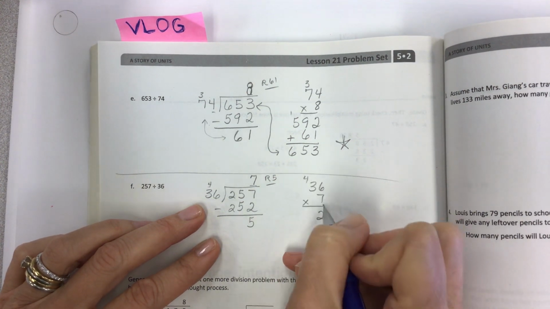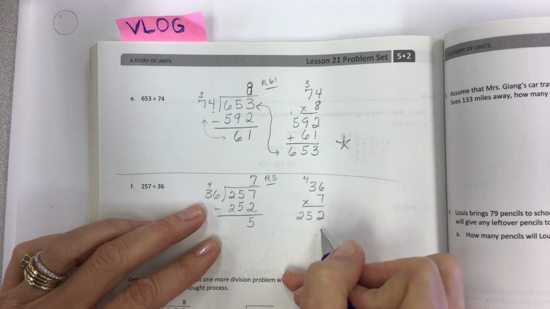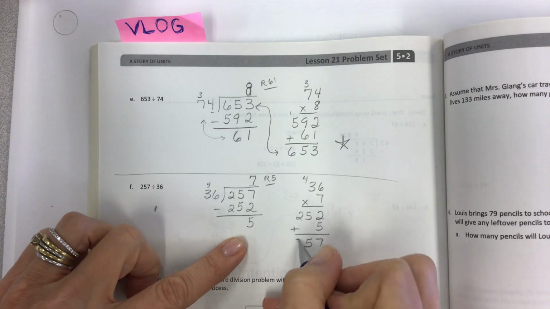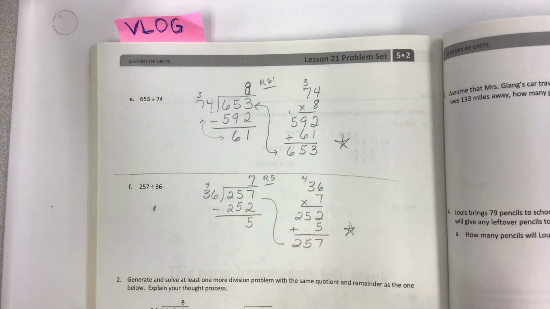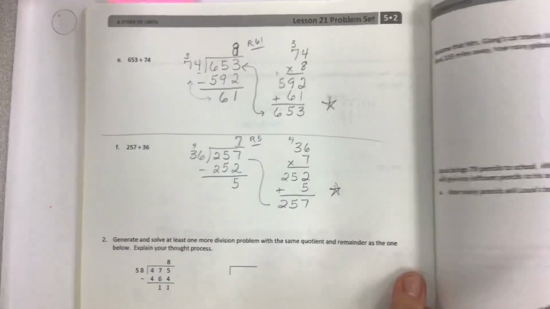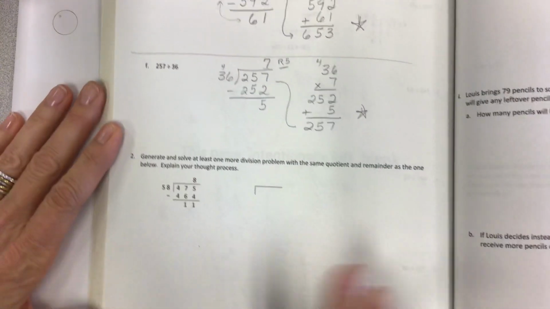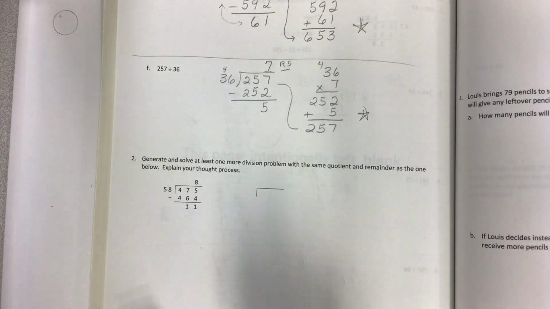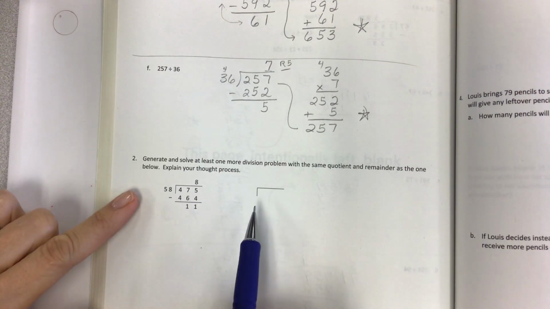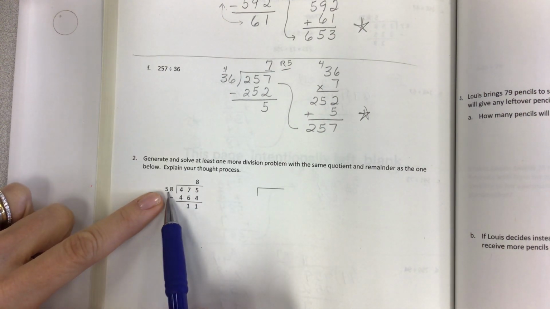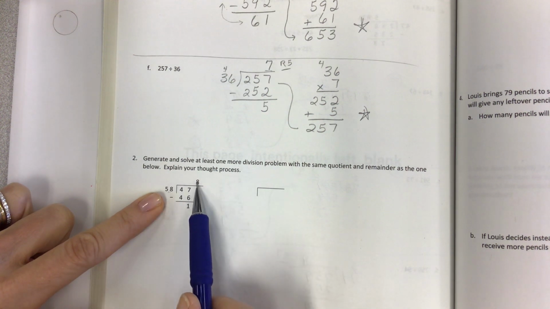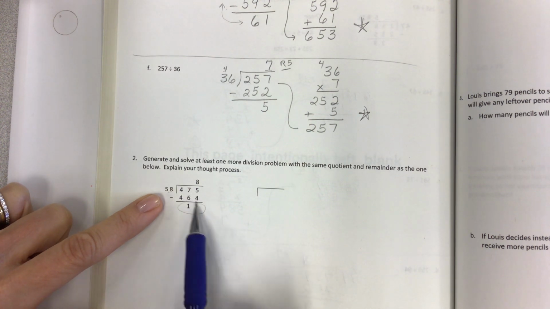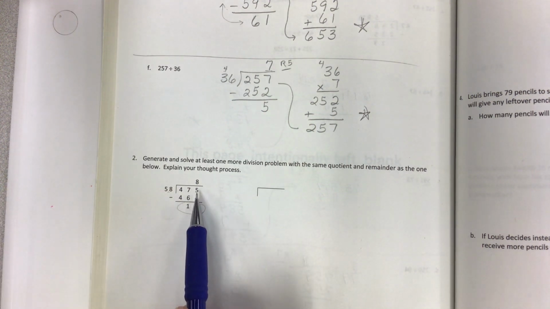6 times 7 is 42. 21 plus 4 is 25, plus 5 as our remainder, and 257. And so, huzzah! Okay? All right, so this is a problem. Remember, like I was saying before, you will need to come up with a way to understand how these problems work together. That the divisor times the quotient will give you something close to this, and then you add that remainder on to get your actual dividend.